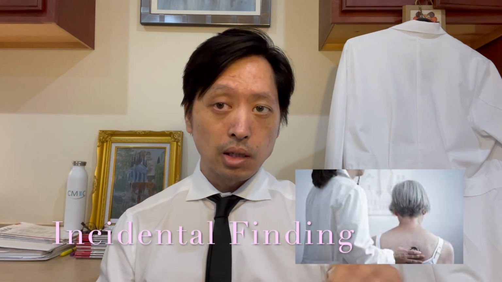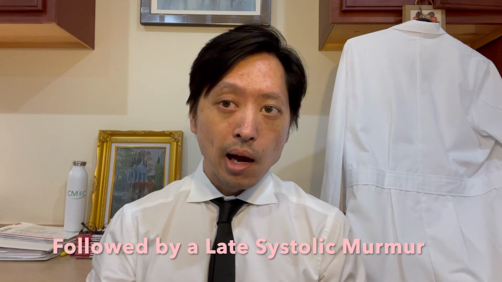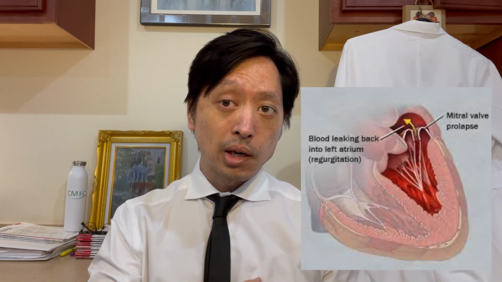So the patient, a young woman, will go to the doctor. The doctor will do a yearly physical, like auscultate the heart, and the doctor might say, "Oh, I hear a murmur," and the murmur will be a mid-systolic click, followed by a late murmur. The doctor is going to hear that, and the click is the prolapse, and the murmur is usually the blood regurgitating from the left ventricle into the left atrium.